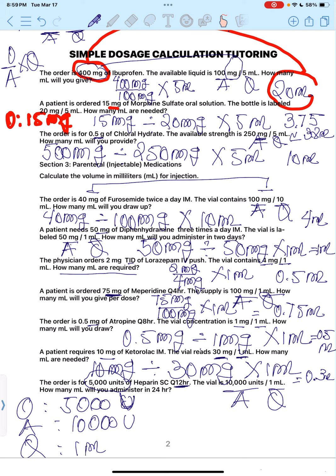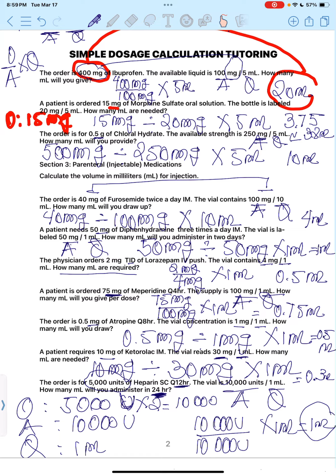But remember, you don't multiply by frequency unless they ask what you would give in 1 day, like this one. So I'm giving 5,000 two times a day, which means in 24 hours I will have 10,000 units. So I will do my order, 10,000 units, divided by my available, 10,000 units, multiplied by quantity, 1 ml.